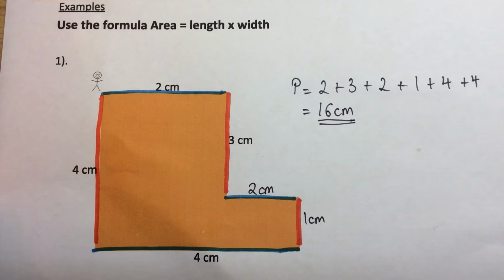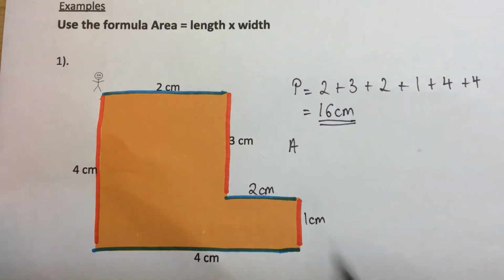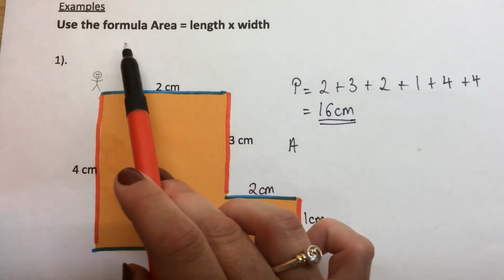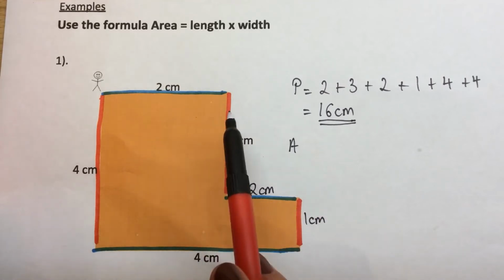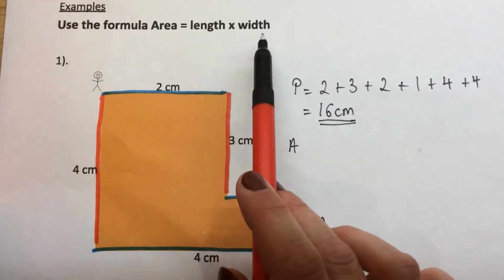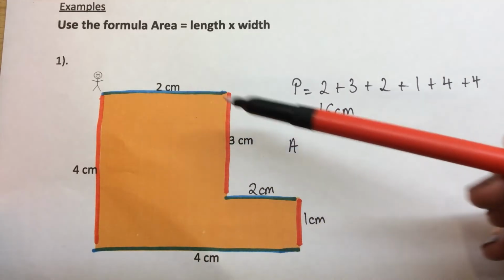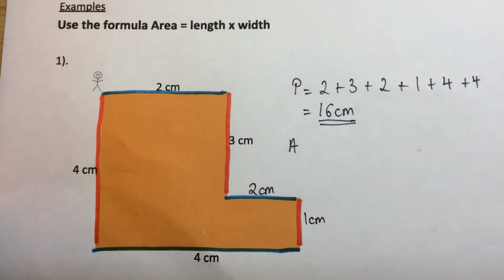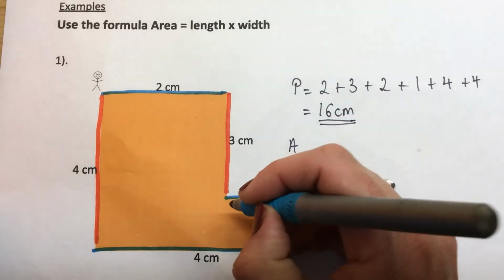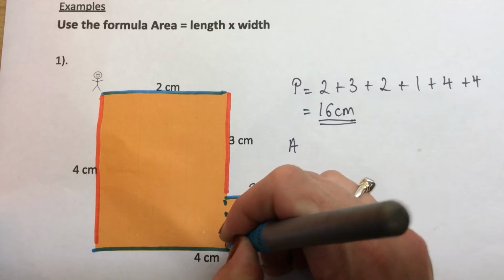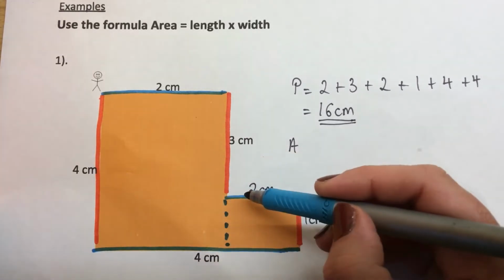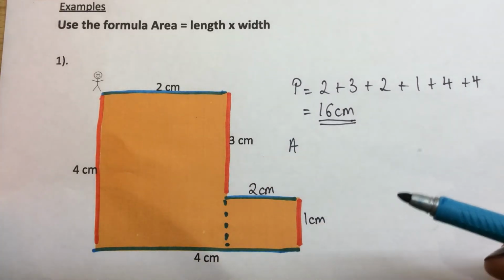Now let's look at the area. Now here I've written to remind us the formula to find the area of a rectangle is length times width. I have to split up my shape. So I'm going to split up my shape. I can either do it vertically or I can do it horizontally. The answer will be exactly the same.